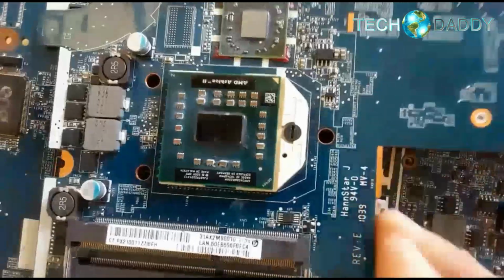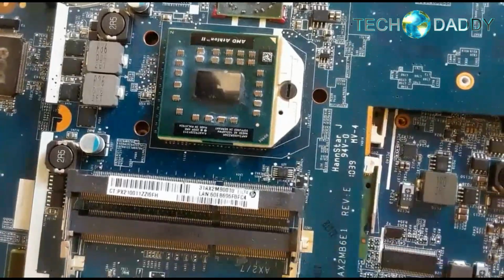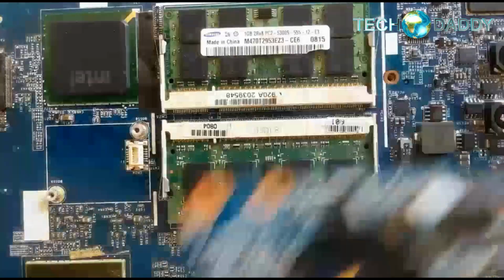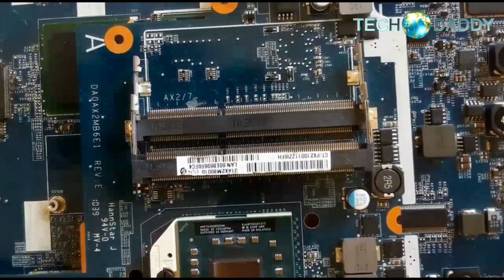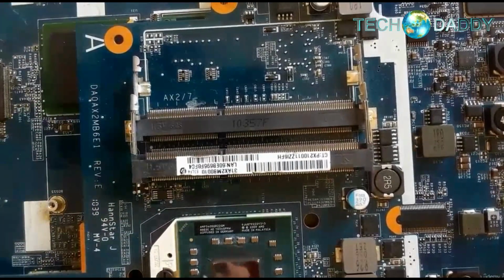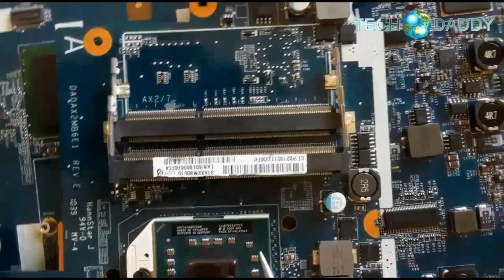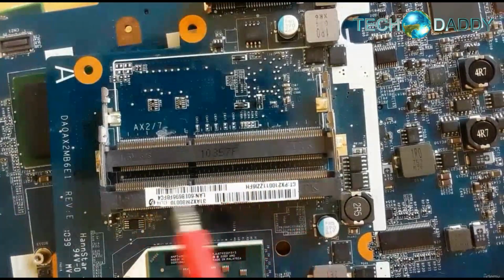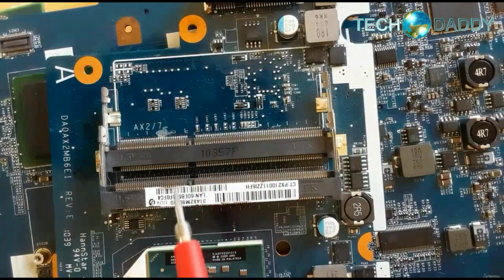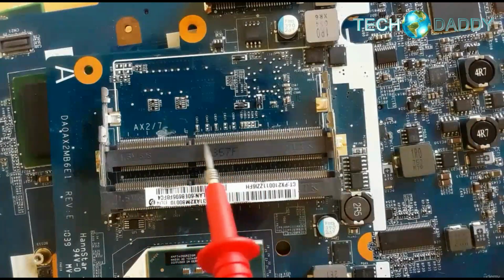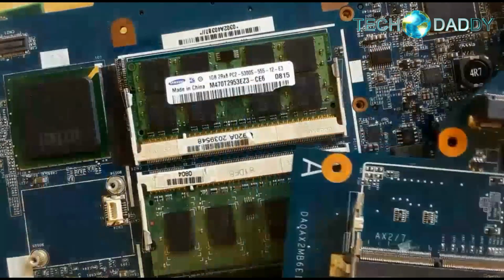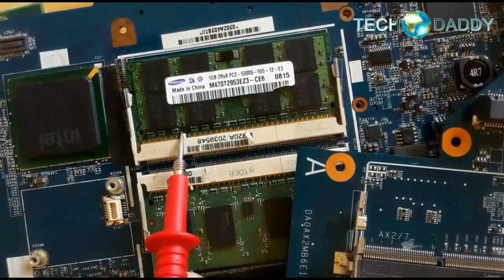Let's check another motherboard. This motherboard is for DDR3 RAM. This is an improved, modern motherboard. Here, as you can see, this part is next to the middle of the slot, which means this is DDR3, but this one is not.